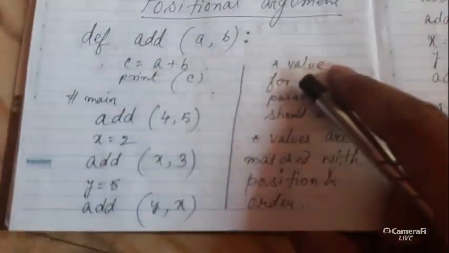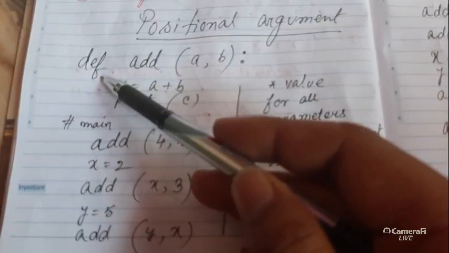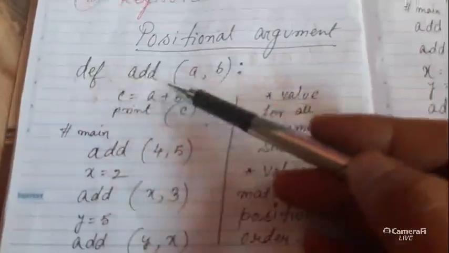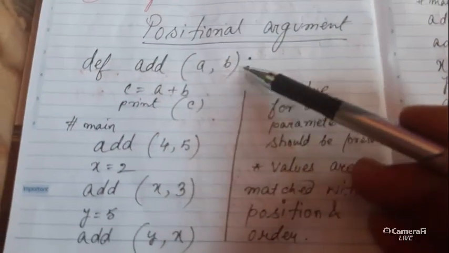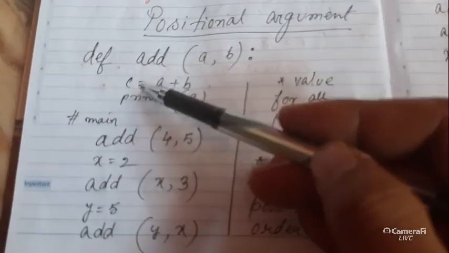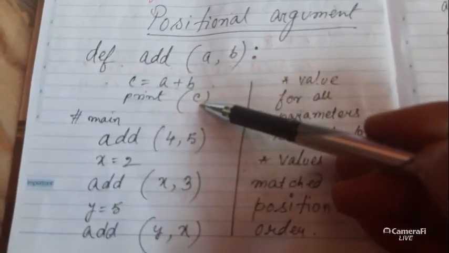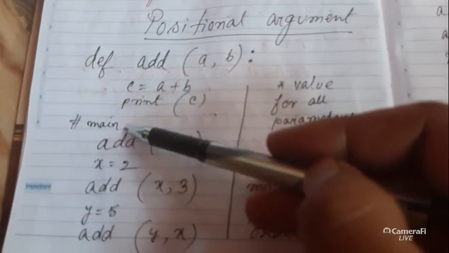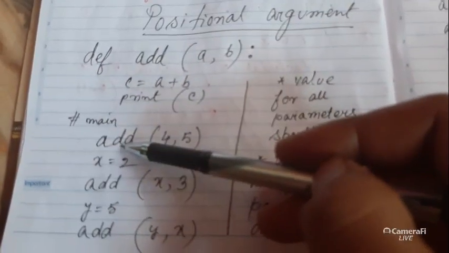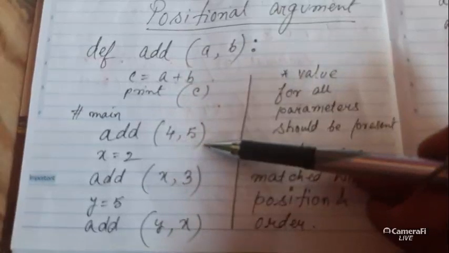For example, this simple example I have taken here, def means the definition keyword of function, add a comma b. Two arguments are there. Then c equals to a plus b, print c. I have not taken any return statement. Now we are coming to the main area. In the main, I have called it a few times. Let's see, add 4 comma 5.